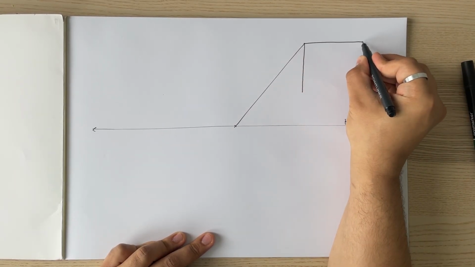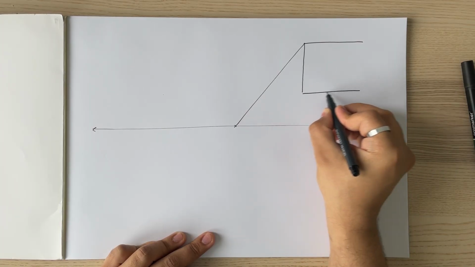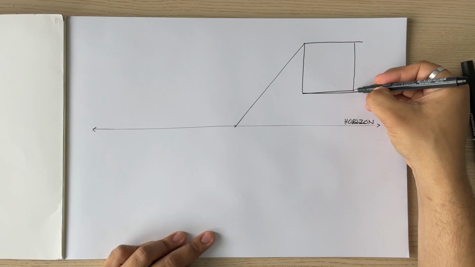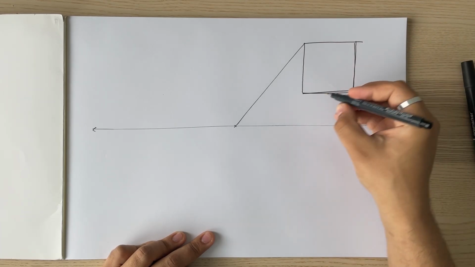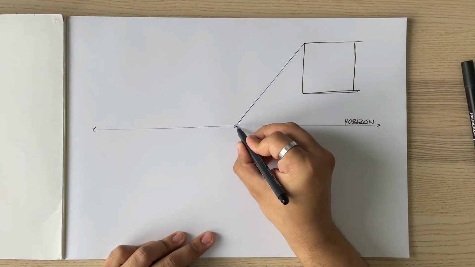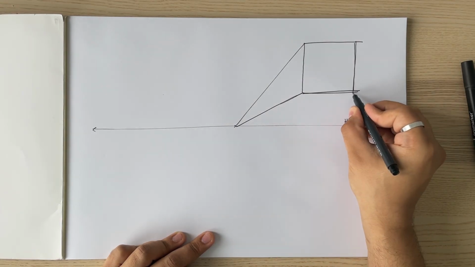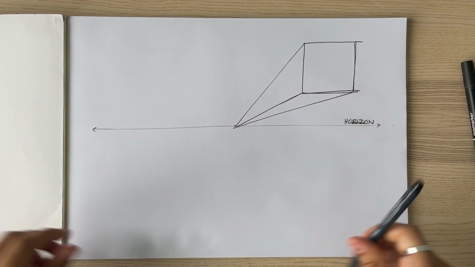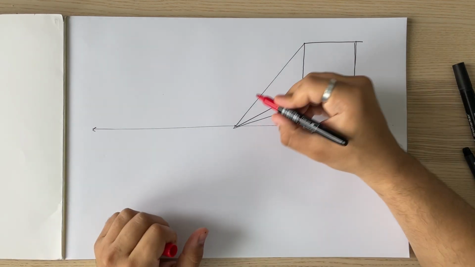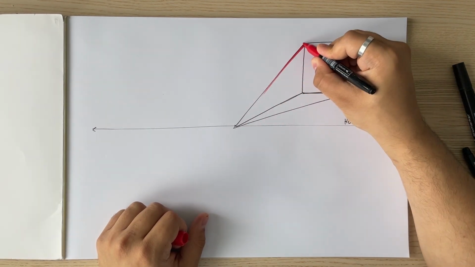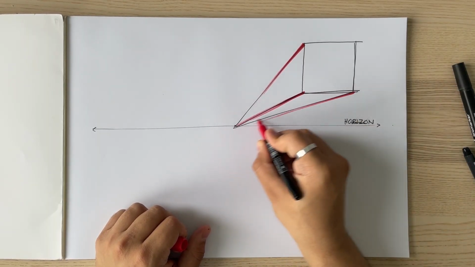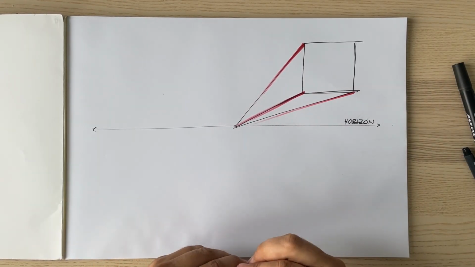So the easiest thing to do when practicing is probably to make a cube, and demonstrating how we do this with 1-point perspective will allow you to apply it to different perspectives as we go further along. So as you can see, I'm making all of these lines that converge into the vanishing point from all of the sides of the cube that are facing towards the vanishing point.